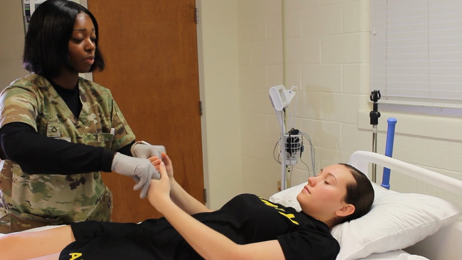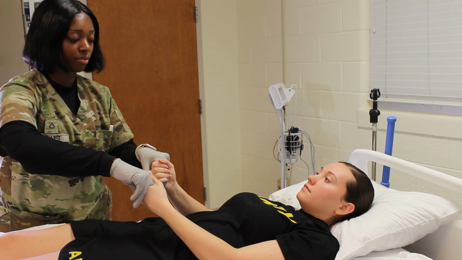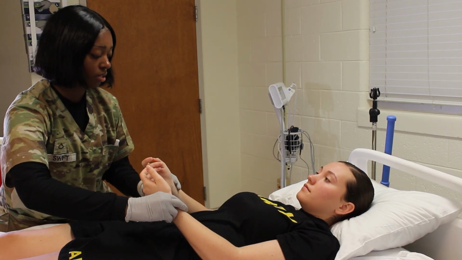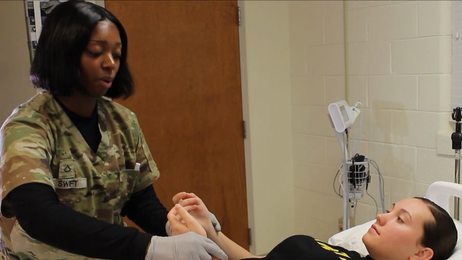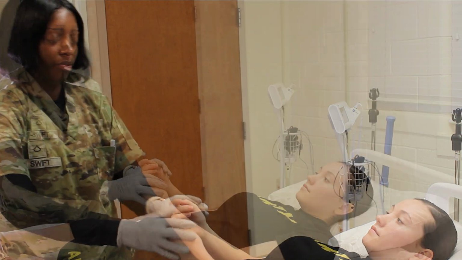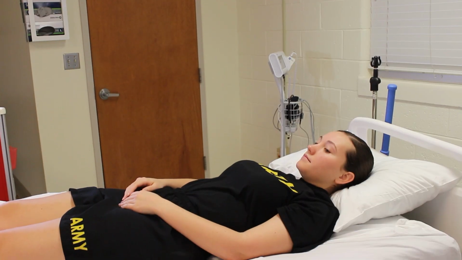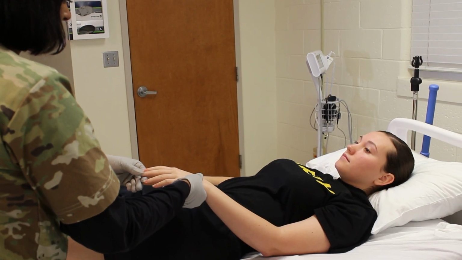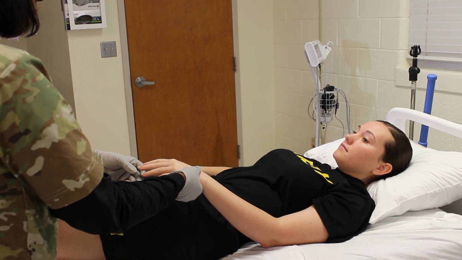All right, ma'am, if you could just squeeze my fingers as tight as you can. Equal bilateral grip strength. Now you're going to assess the patient's radial pulse. Patient's pulse is +3, equal bilateral. Assess the cap refill for the other extremity as well. Patient's capillary refill is less than 3 seconds.